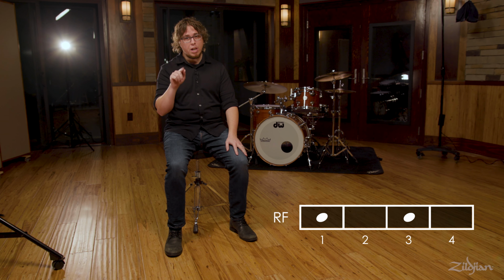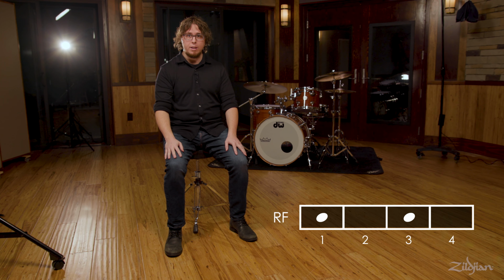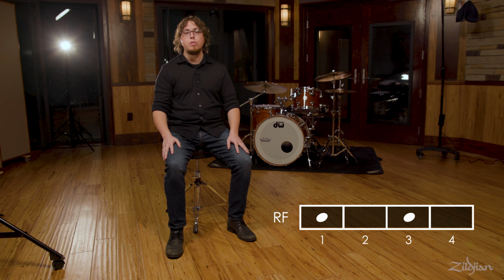So you'll see the notation has changed a little bit here. There's now a box with a dot inside of it. That's referred to as a note head in music notation. So I'm going to count out loud, count with me, and we're going to play counts 1 and 3 with the right foot. Ready? 1, 2, 3, 4.